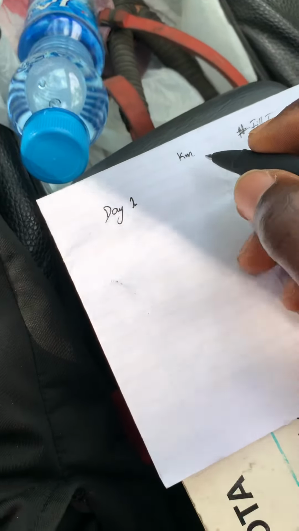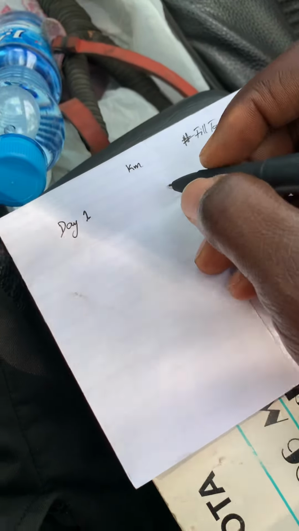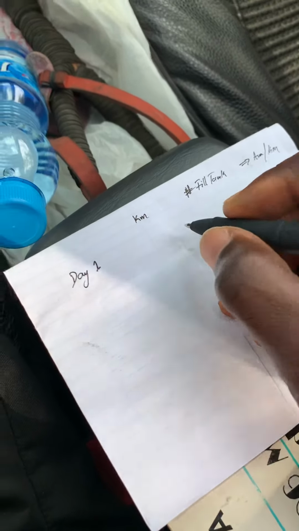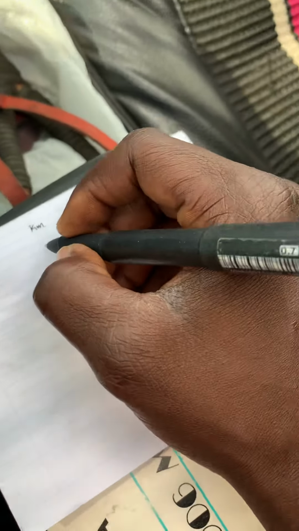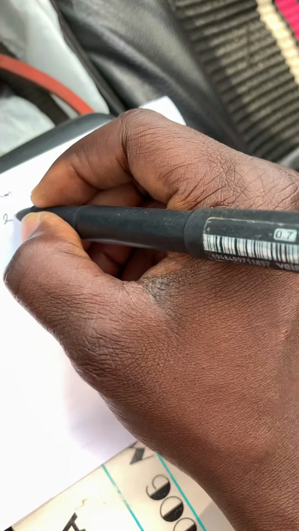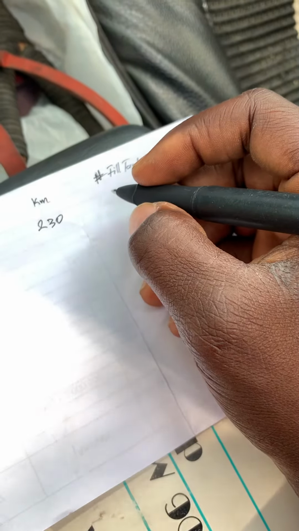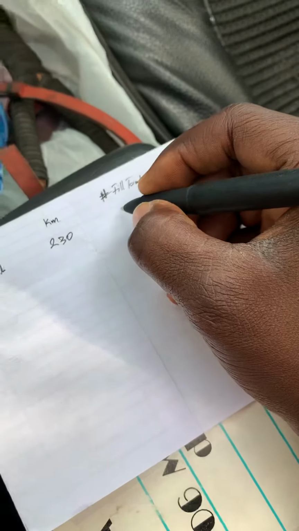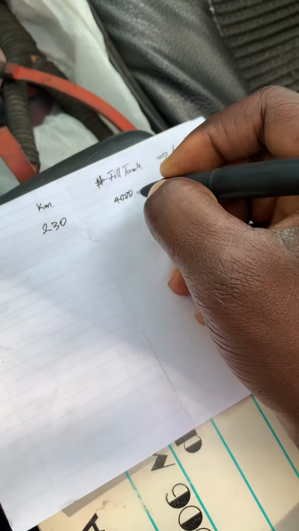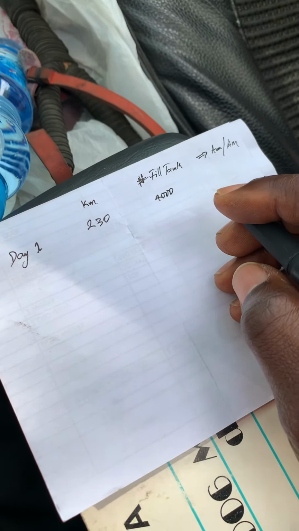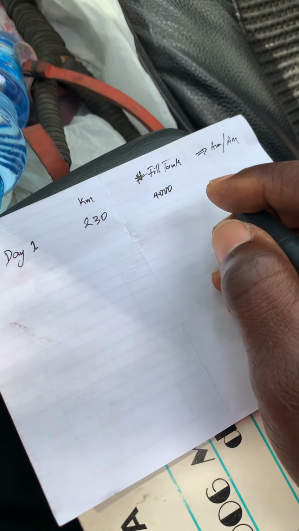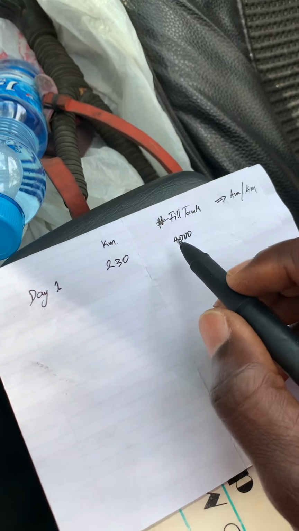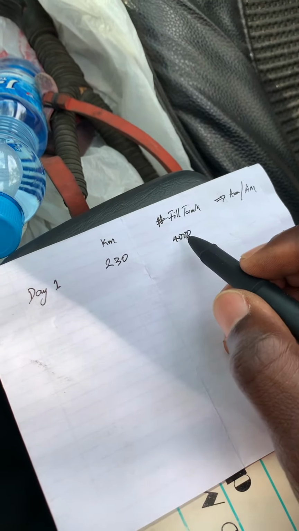On day 1, let's work with an assumption here since I'm not going to drive. Let's assume you have covered 230 kilometers. So when you go back to the fuel station, you fill your tank up with 4,000 naira. Divide these values.